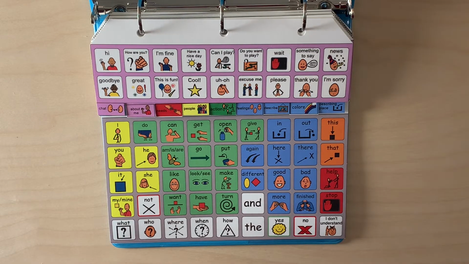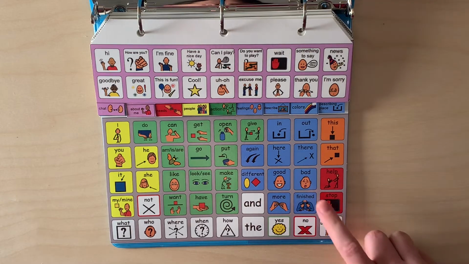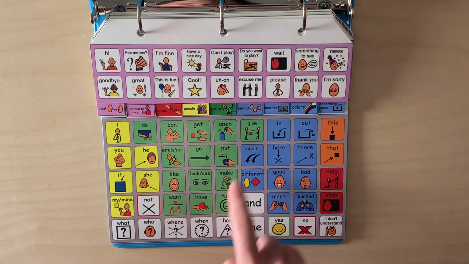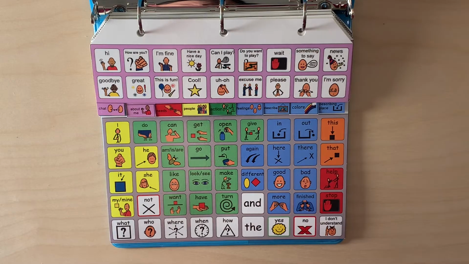When we are modeling, we want to just be phrasing our model as a comment. We don't want to be asking everything as a question, like saying, oh, do you want it? If you see them grabbing something, of course they want it. We just make a comment about it. We say, oh, you want it, or you want that. If they're finished with something, you can say, oh, we're finished with this. You know, it's all done. We're going to do something different.